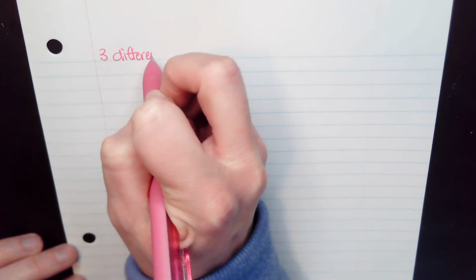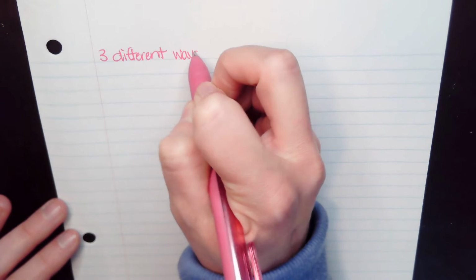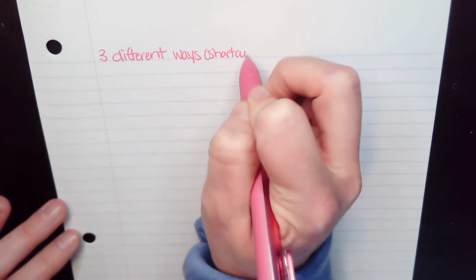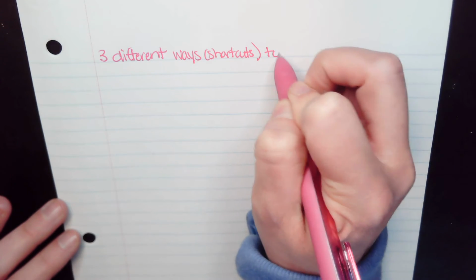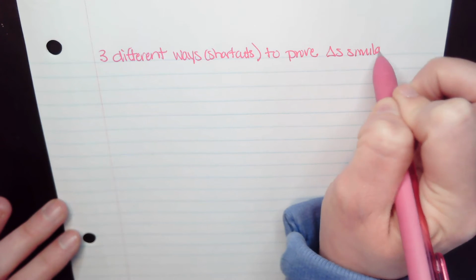Okay. Next, we're going to talk about the different ways that you can prove two triangles to be similar to each other. So there's 3 different ways. And these are all like your shortcut ways. So, as opposed to getting all the sides congruent and all of the corresponding sides proportional, we have 3 different ways or shortcuts to prove triangles are similar.